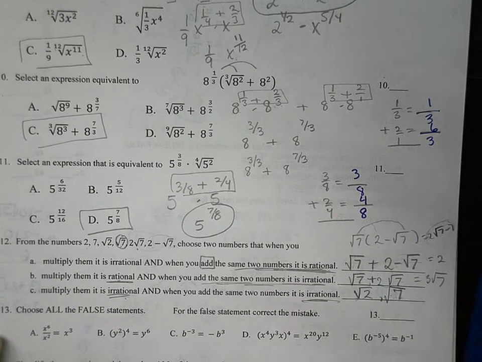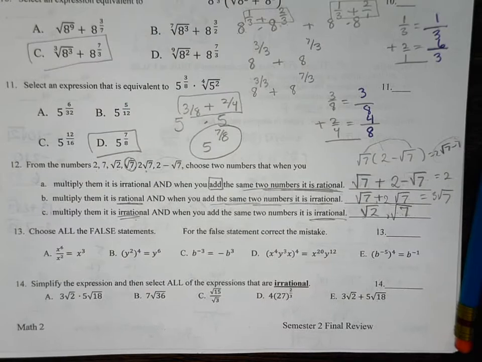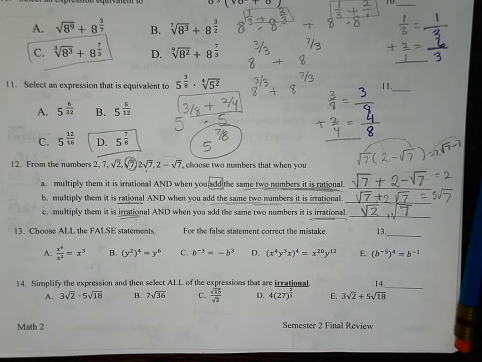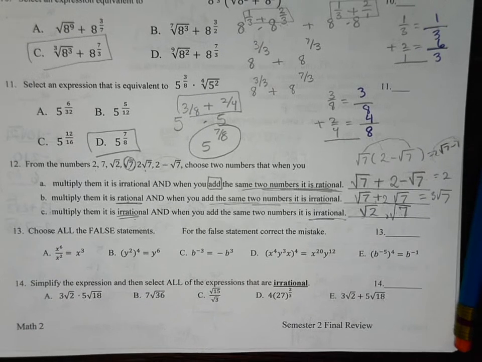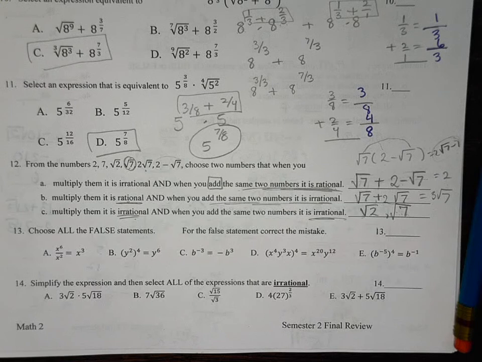So taking a look at 13, I'm going to give you guys a few seconds to go through and quickly decide which ones are false. A few seconds to try that on your own. Quietly, try them on your own. Which ones are false? There's more than one. What's another one?